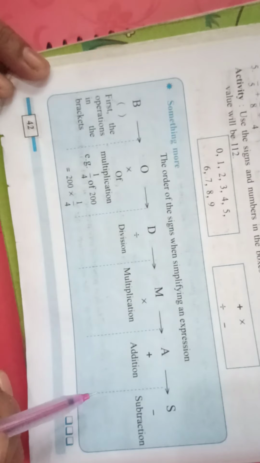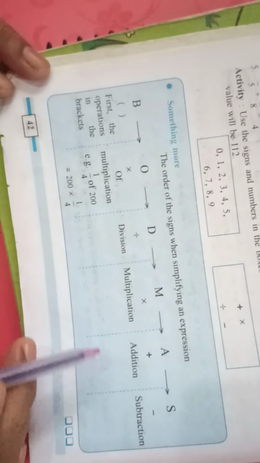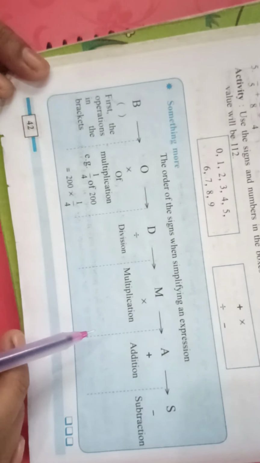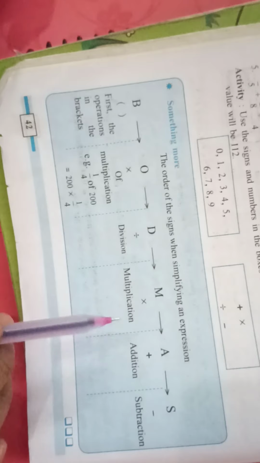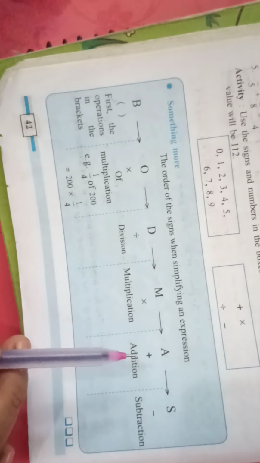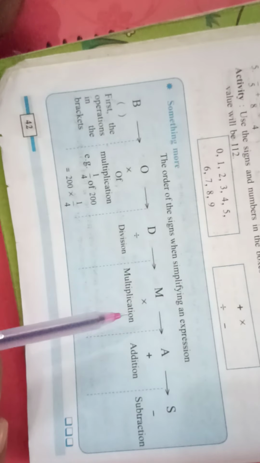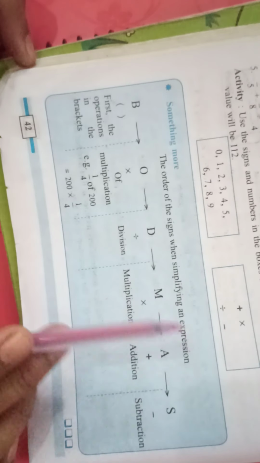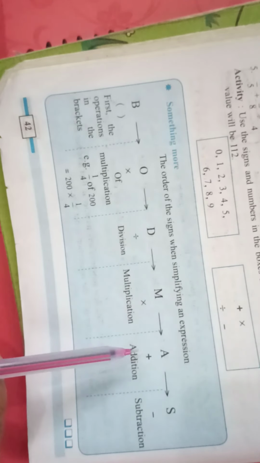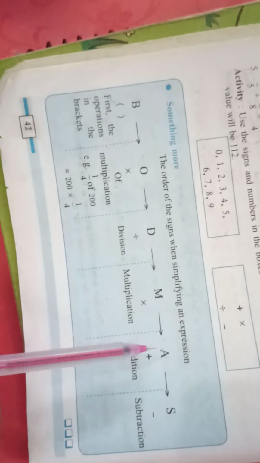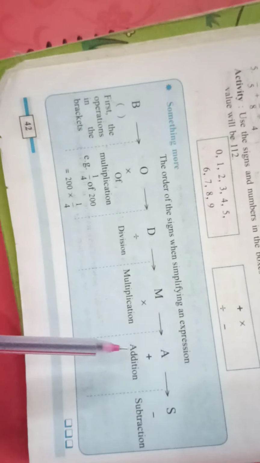Then in the next video I will explain how to solve the problems. Until then you should know the three different types of bracket, that is round bracket, square bracket and curly bracket, and how to follow all the rules according to the expression. I hope that you will study all this. Thank you.